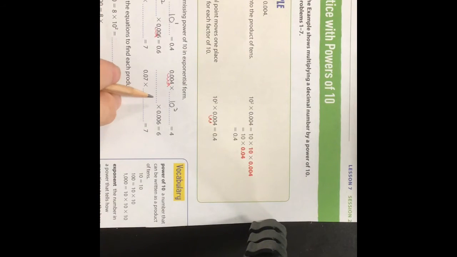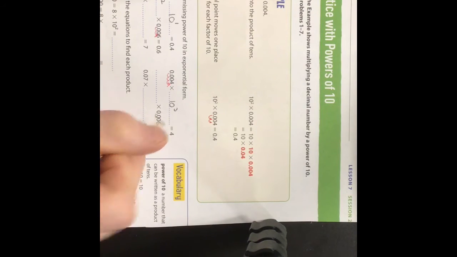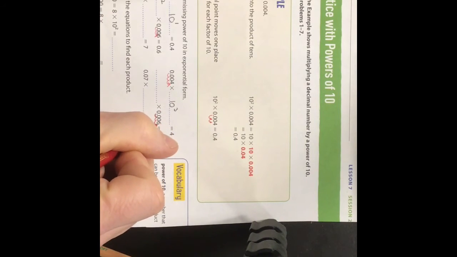Okay? Over here again, something times 6 thousandths equals 6. So I'm going to go, let's see, 1. Oh, here I'll do red again so it stands out. You'd go 1, 2, 3. So that would be 10 to the third power.